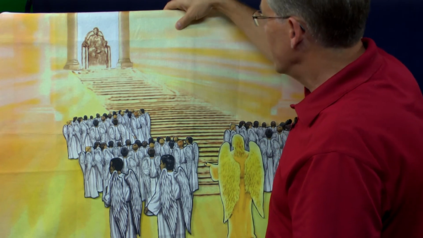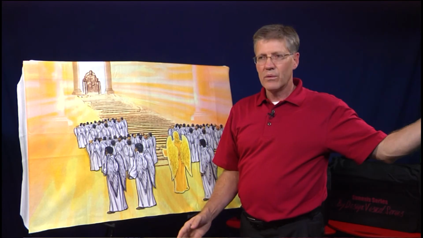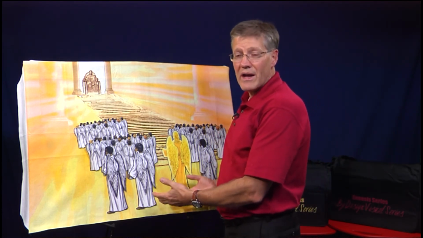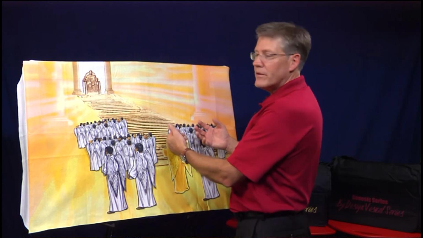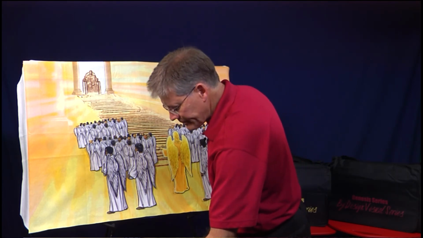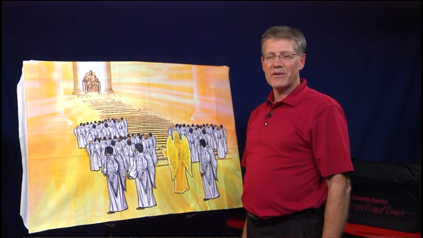This background will also be used at the very end of the series, where we have the Apostle John on the island of Patmos. He's called up into the throne room of God, and at least some of the preliminary things about the second coming. So these are the backgrounds of the By Design Visual series.